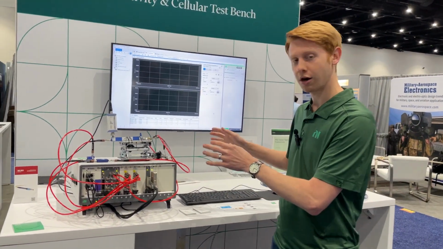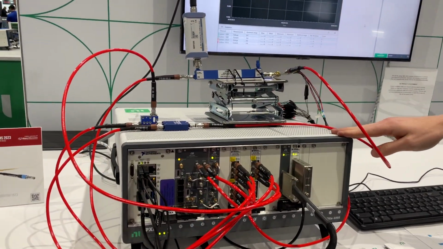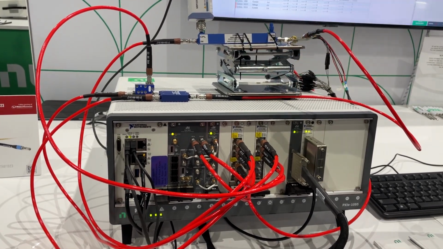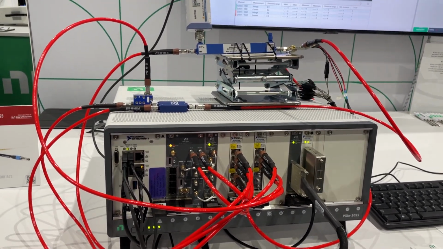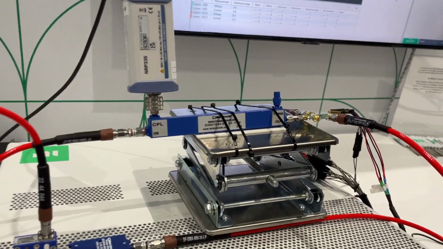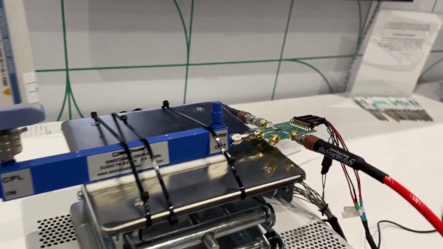So first, let's take a look at our hardware here. In the PXI chassis, I have the latest and greatest VST3 with some RF switches, and then an SMU, as well as a digital pattern instrument to control the DUT I have here. The DUT I've got is a Wi-Fi 6 802.11ax PA front-end module.